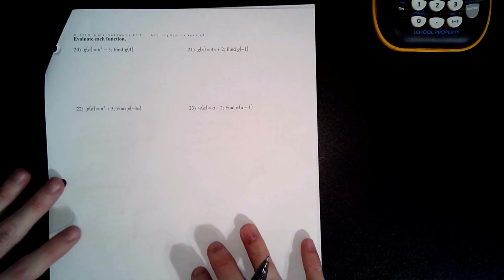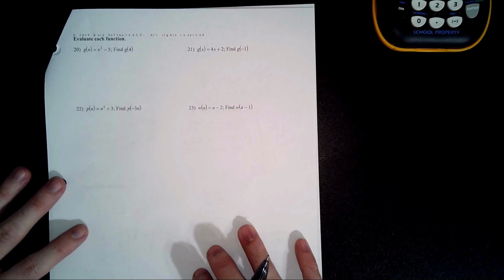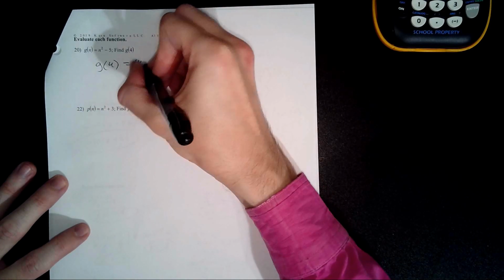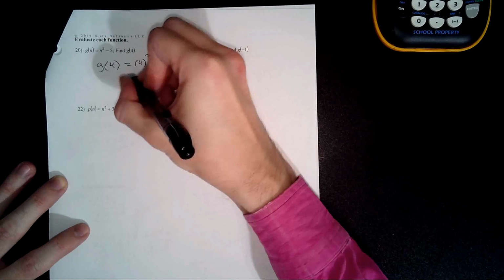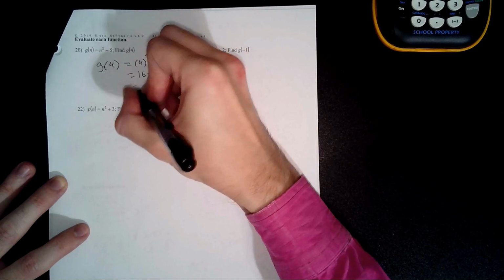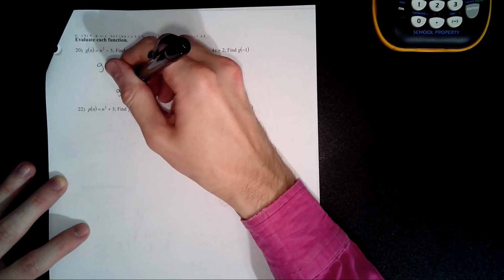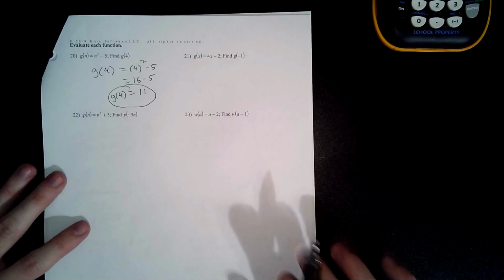The last 4 problems, back to much easier stuff. It's just review. Let's make sure we know our functions. It's just substitution again. We're going to take that 4 and replace it where the n is. G of 4 equals 4 squared minus 5. That's 16 minus 5. That's going to give us 11. I almost wrote 9. I don't know why. Jeez.